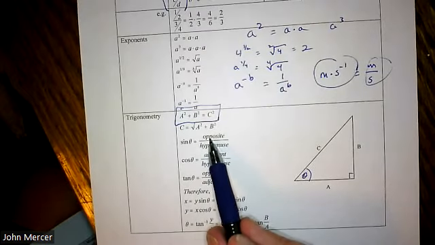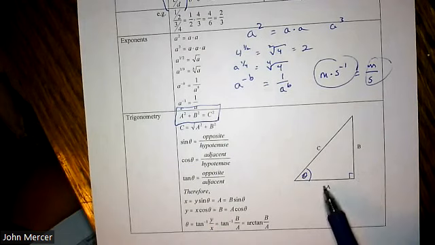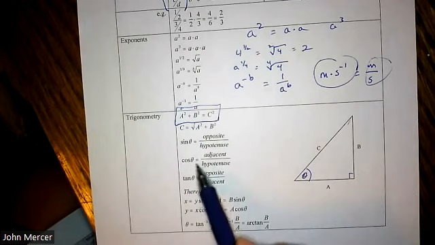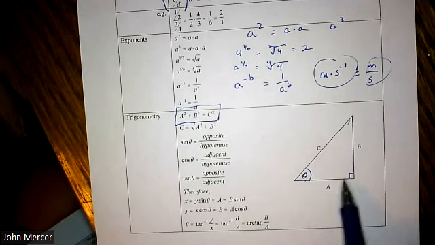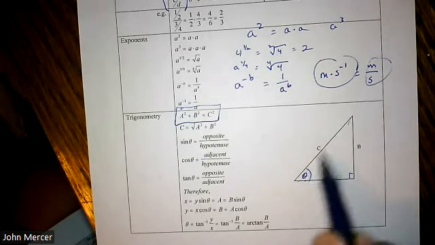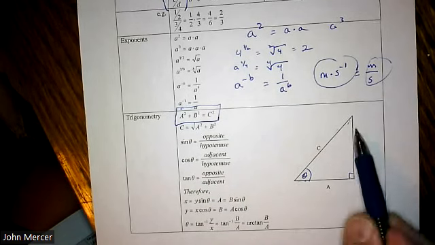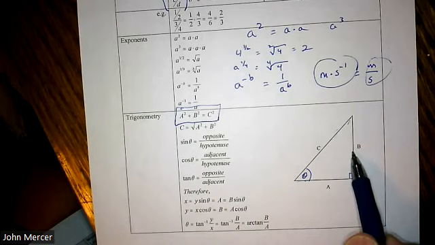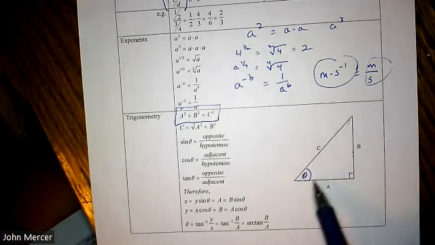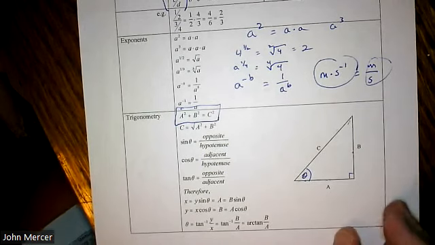Sine, we just take the ratio of the opposite side over the hypotenuse. Cosine, we take the ratio of the adjacent side to the angle over the hypotenuse. And tangent, we take the length of the side opposite the angle over the adjacent side, the side next to it, and we don't involve the hypotenuse.